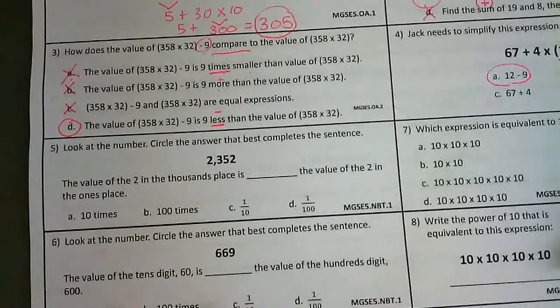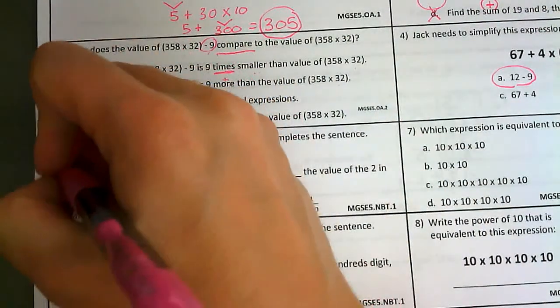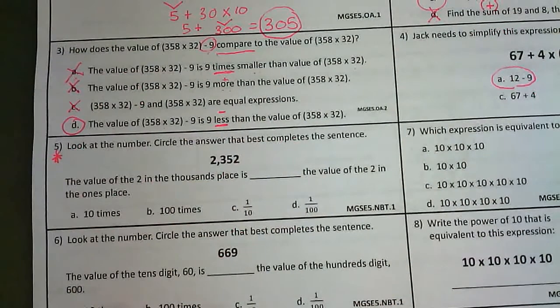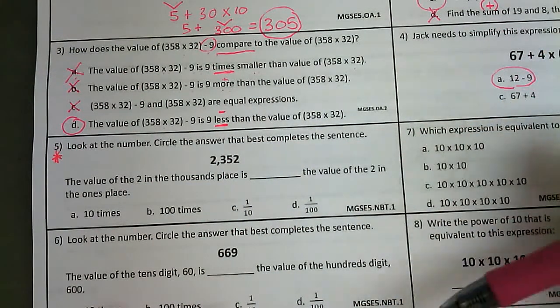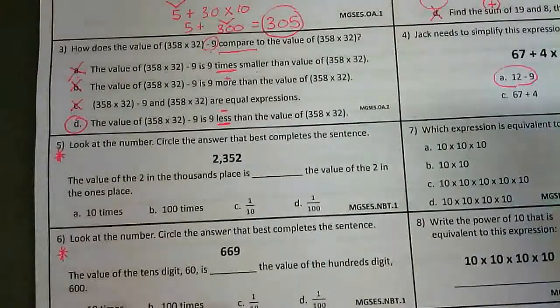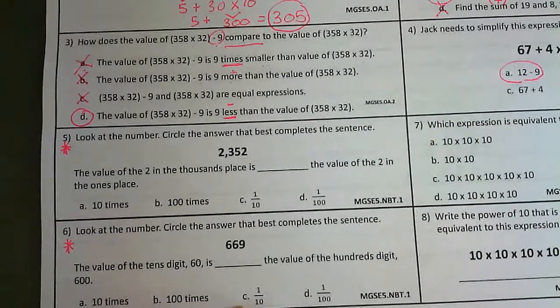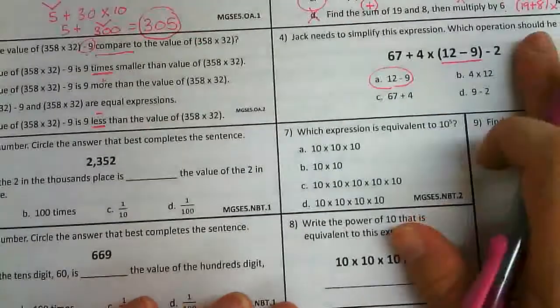Okay? Over here for number 5, we're going to put a hold on that. We're going to come back to number 5. So if you want, you can put a star next to it. I haven't taught you this standard yet, so I don't expect you to know it. Same thing with number 6. We're going to put a star next to that one. If you want to try it out, go for it. These answers will be in a later video, which I will tell you about, so you can come back and check those then. Let's move on to number 7.